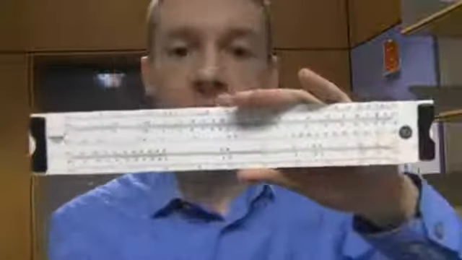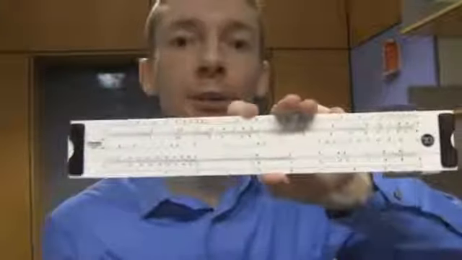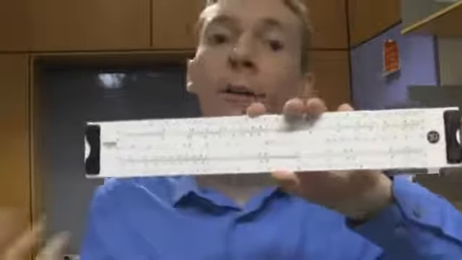Right here in the centre, this is the reciprocal. So the reciprocal of 4 is 2.5. You just read that straight off. This scale here near the top is the square of the number. So 4 squared is 16. And then right here at the top is the cube of the number. So 4 cubed is 64. You can just read those straight off.